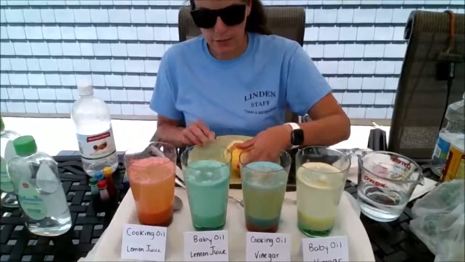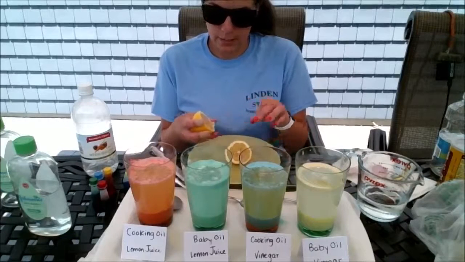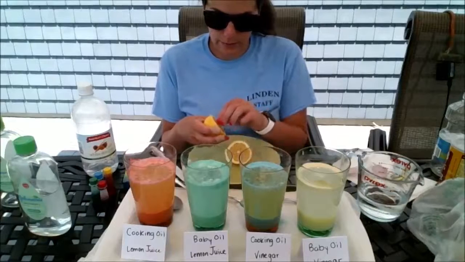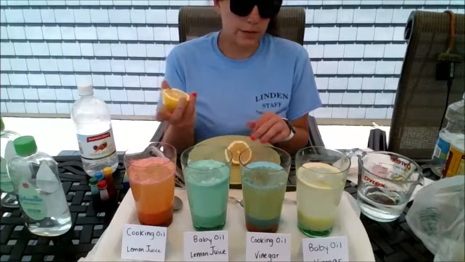Cut your lemon in half, like normal, and then, if you can, pick out the seeds because you don't really want them in your lava lamp. They're not going to hurt it, but probably better that you don't have them in there. And then you're going to start squeezing your lemon out.